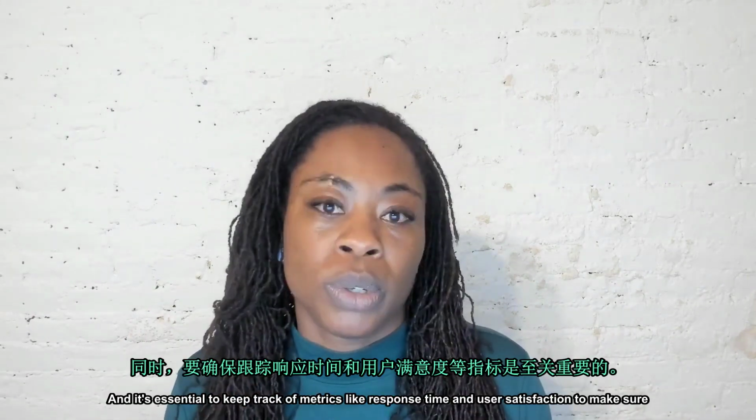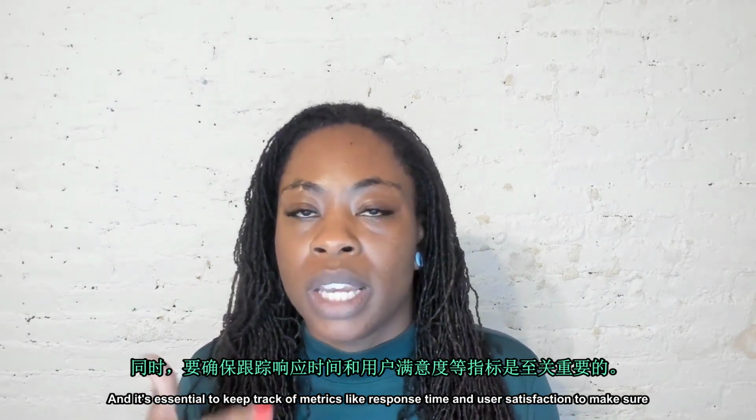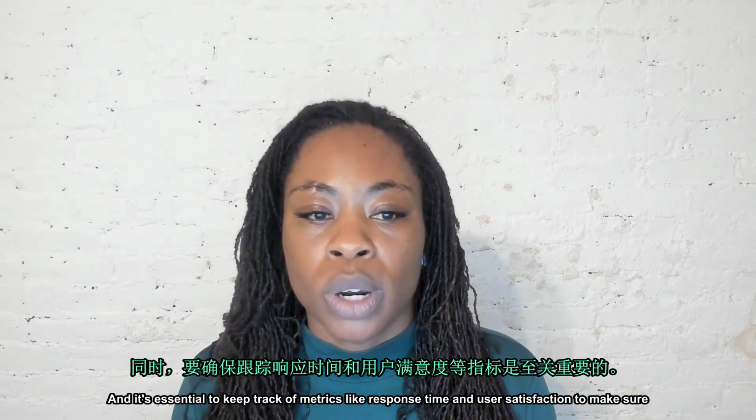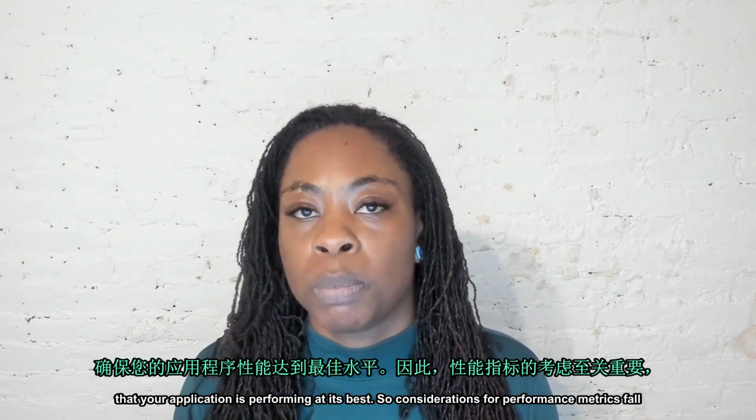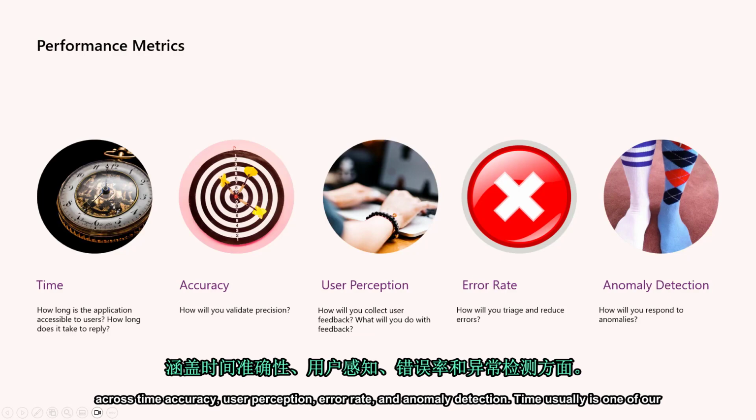It's essential to keep track of metrics like response time and user satisfaction to make sure that your application is performing at its best. Considerations for performance metrics fall across time, accuracy, user perception, error rate, and anomaly detection.